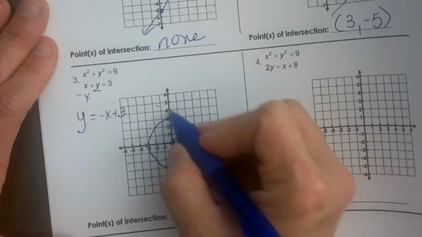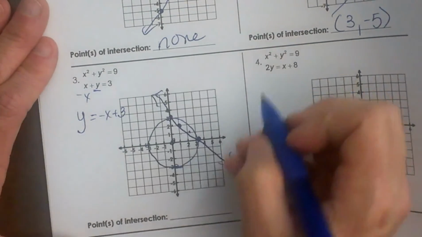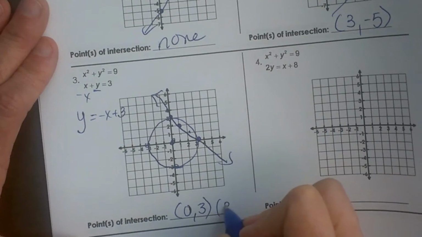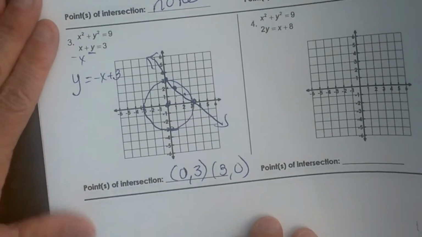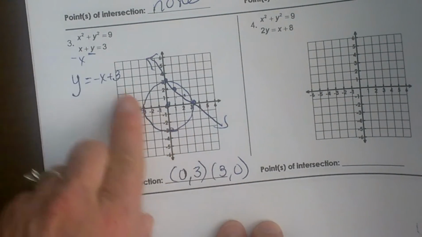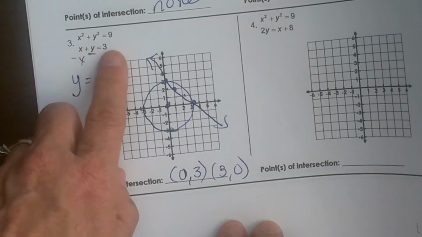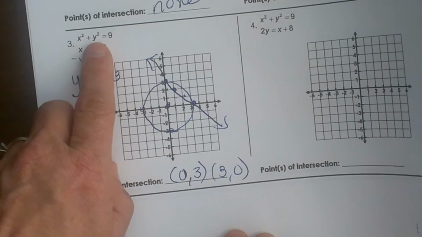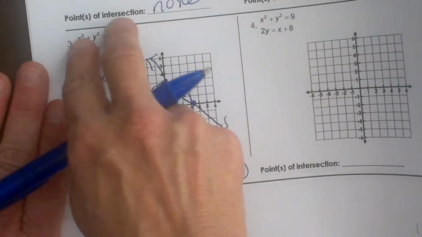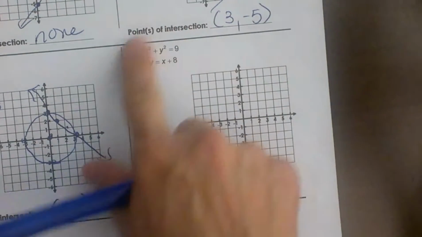Do you see? We're going to cross it here at the y-intercept and here at the x-intercept. So what are the points of intersection? 0, 3, and 3, 0. Now, I didn't do this earlier, but you can always go back and check and make sure they work in both equations algebraically. So 3 plus 0 is 3, 0 plus 3 is 3, and 0 squared plus 3 squared is 9, yes. 3 squared plus 0 squared is 9, yeah. So you can always check it algebraically to make sure it works, and that's a good check, especially on a test and a quiz. Okay, so here's another one.